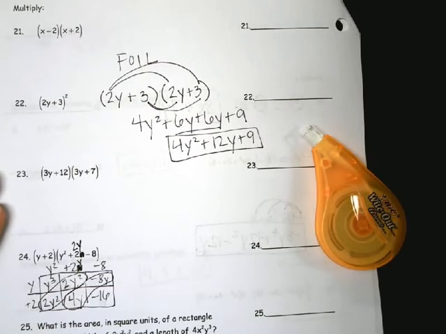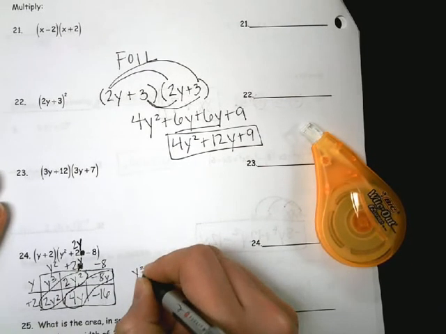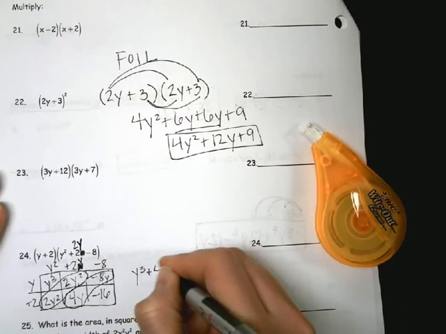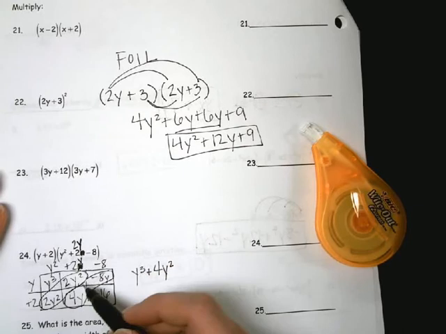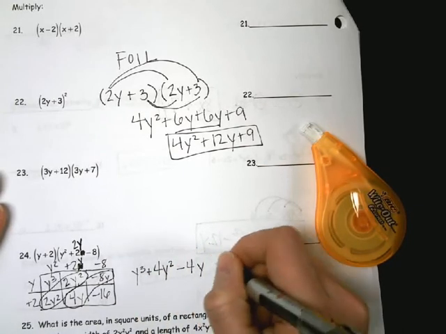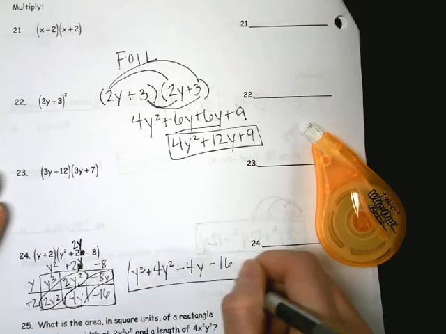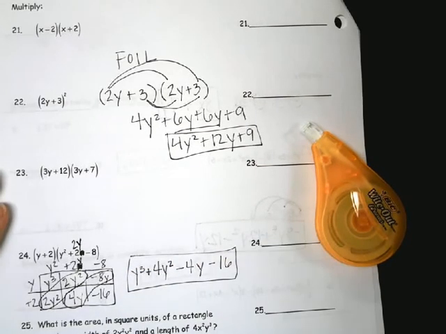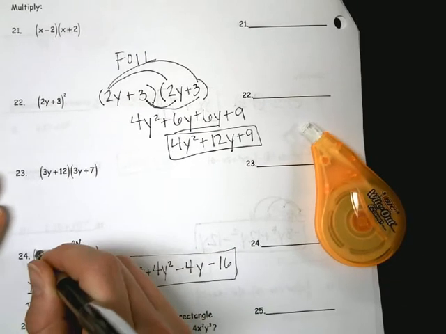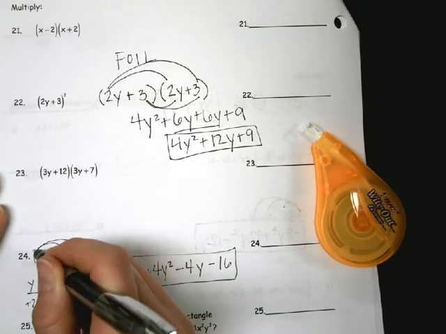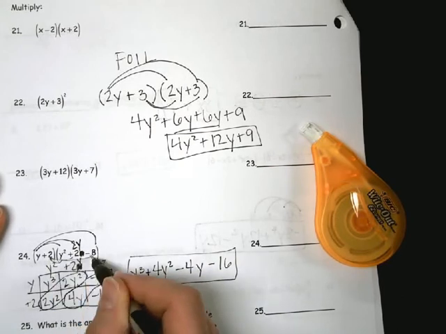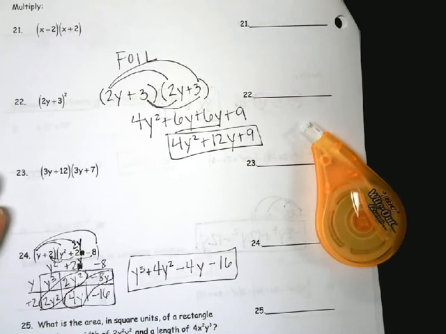So y cubed stands alone. 2y squared plus 2y squared is 4y squared. 4y minus 8y is a -4y, and then you have -16. That would be your final answer. Now you could do the rainbows with this. What you would want to do is take y and multiply it by each one of these, and then you would take the 2 and multiply it by each one. Then you would combine your like terms. Either way, whatever you like best.